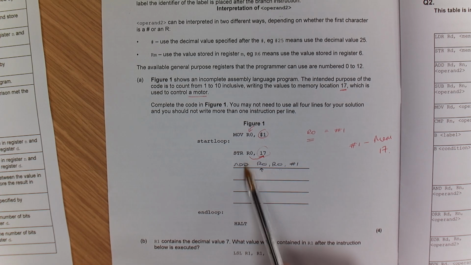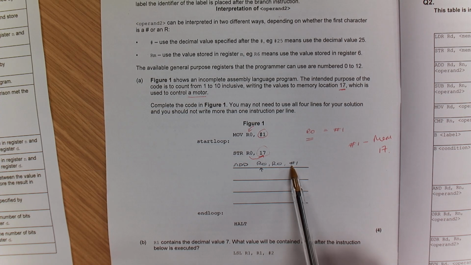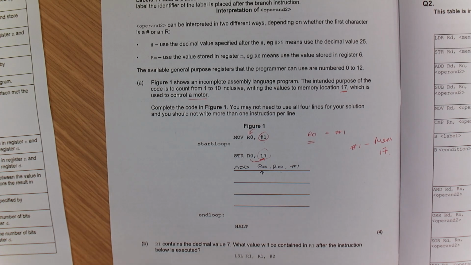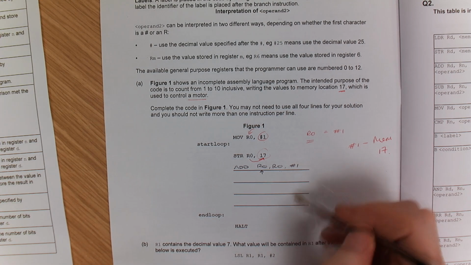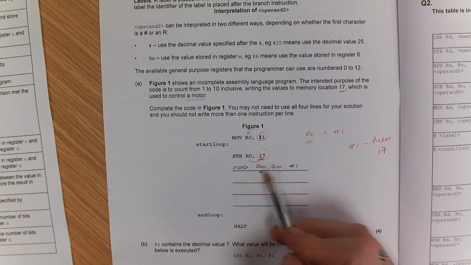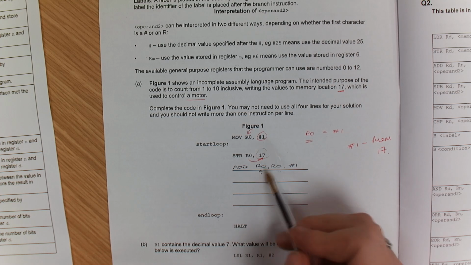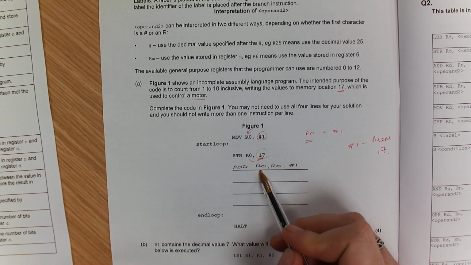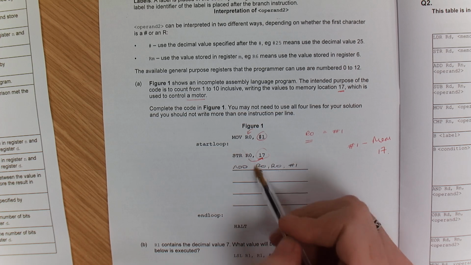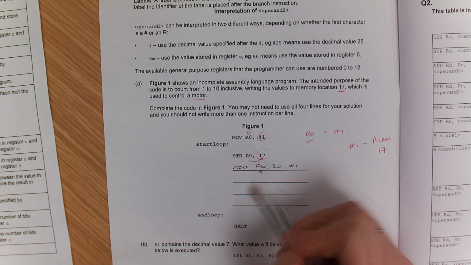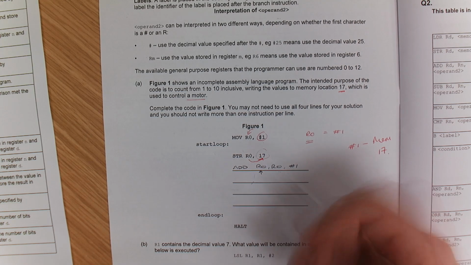After that, all that would do is add 1 to that value. So R0 is now going to be 1. Sorry, that's going to be 2 now, isn't it? But if I go back up here, it's going to go 3, 4, 5, 6, 7, 8, 9, 10. But it's going to continue.